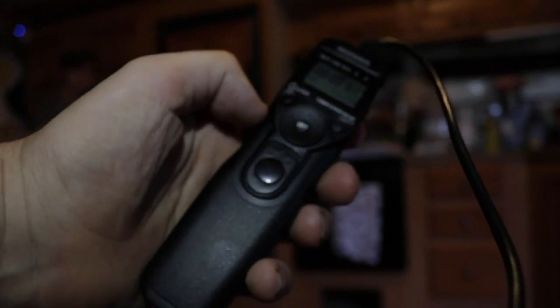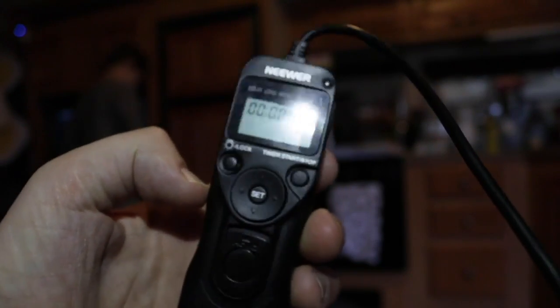Now, you can use a remote shutter release to help you control the captures. That's also a good way to not touch your camera and to avoid blurry images with long stars and trails.